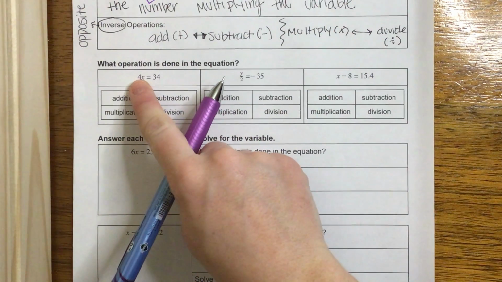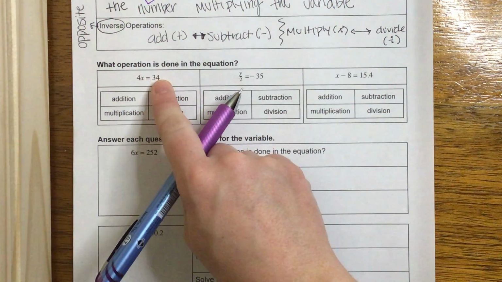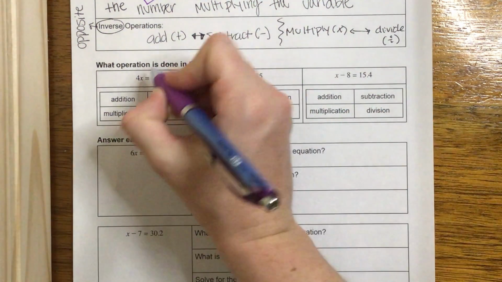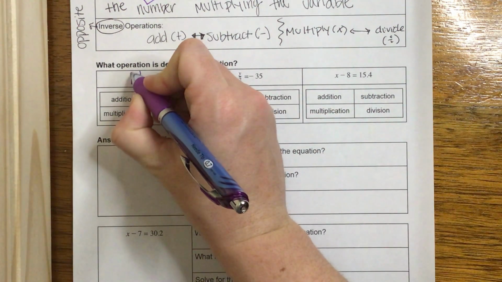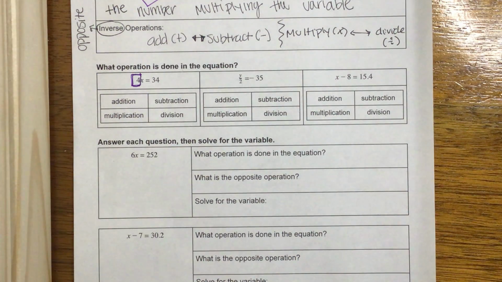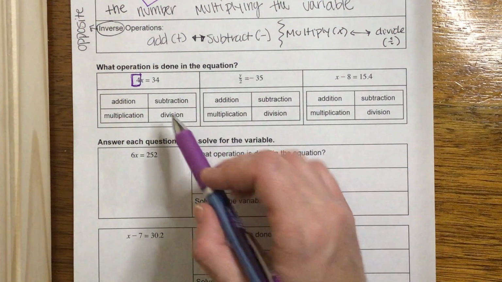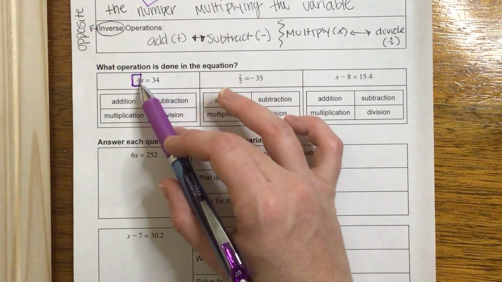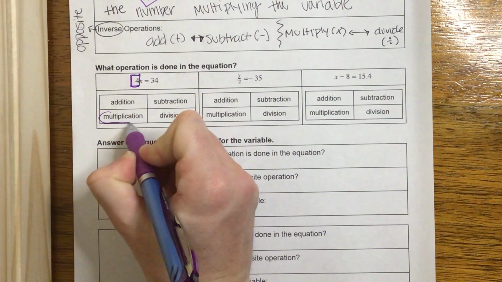So this says 4x equals 34. Our coefficient is the number multiplying the variable. So 4x means 4 times x. So the operation that's happening here is multiplication.